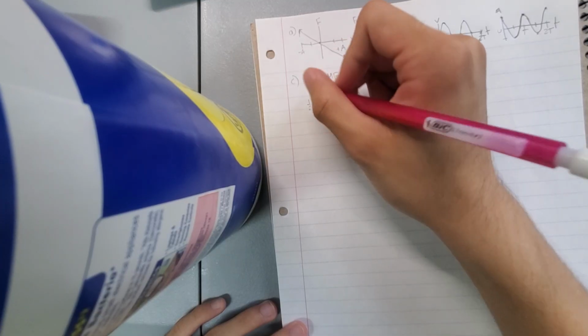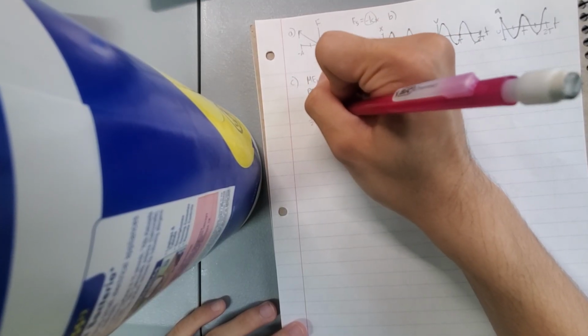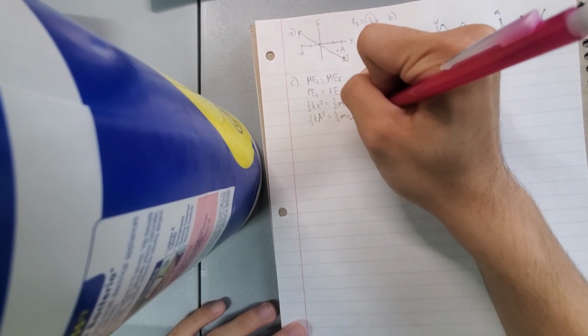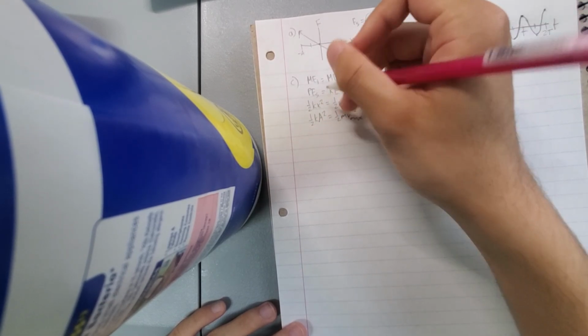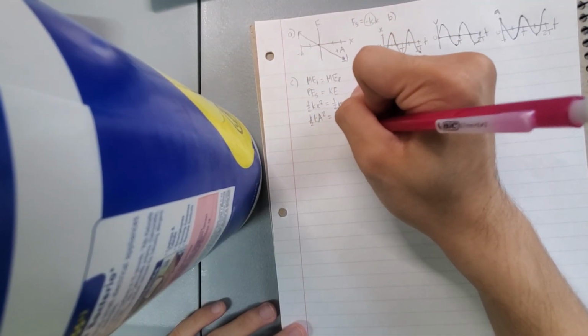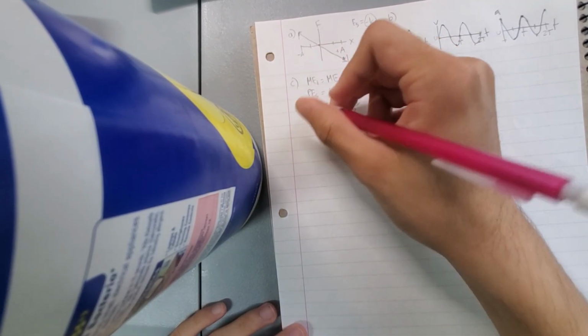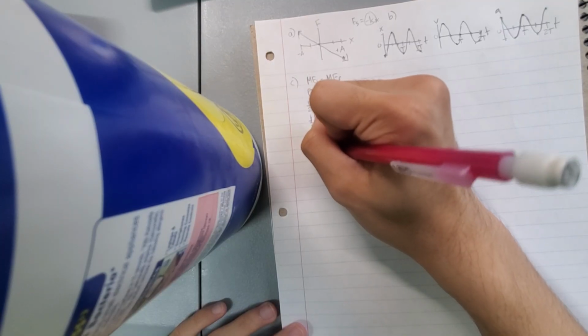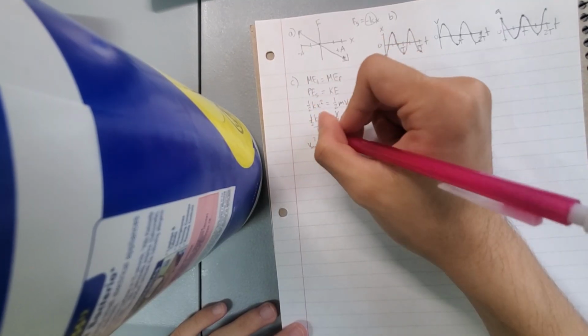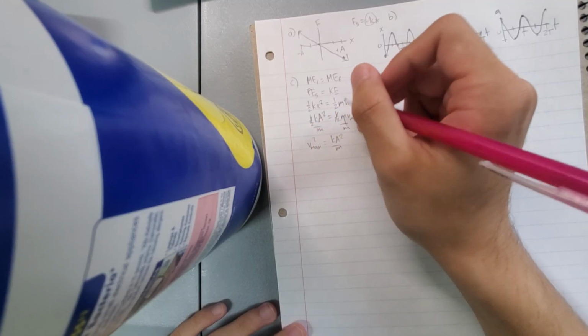X max, I should have just put A. I'm going to put that right now. 1/2 k A squared equals 1/2 m v max squared. So you can cancel out 1/2 on both sides and then divide by m on both sides. So v max squared equals k A squared over m. I just like the equal thing on the left.